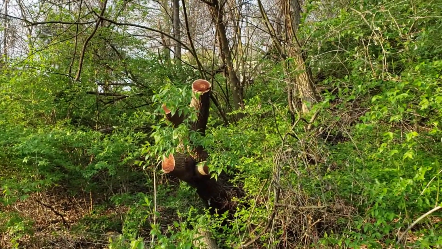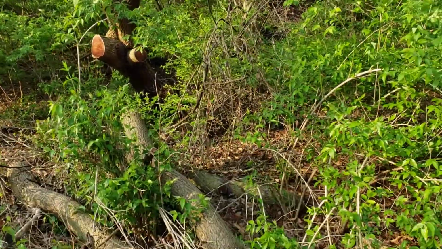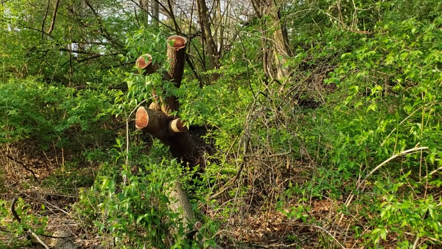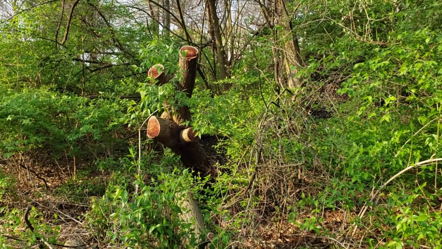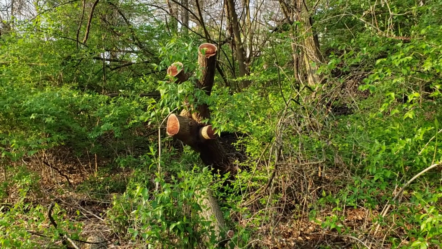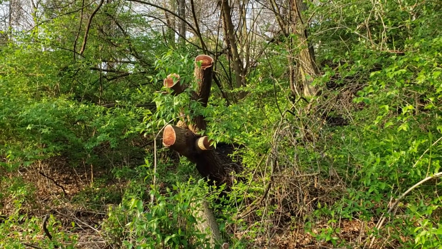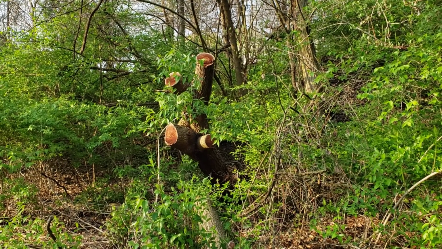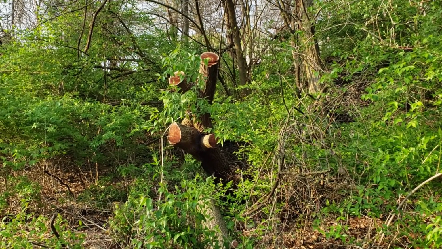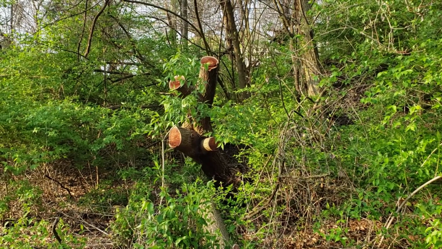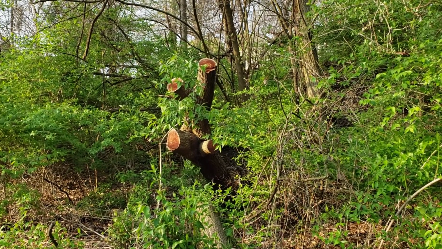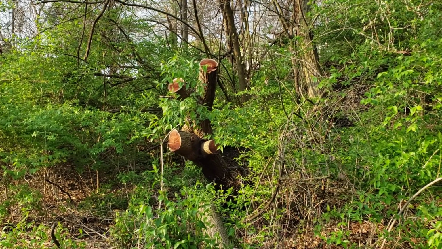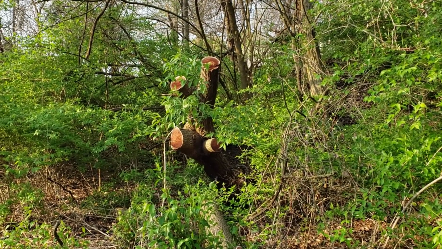I don't know if you know what a Maclura pomifera is, but in science, plants and animals all have two names, a genus name and a species name. The first name is the genus name, the second is the species name. This tree that they cut down here, the species name is pomifera, P-O-M-I-F-E-R-A. I don't know if you know the Latin root pom, P-O-M, it's apple. So other people call this tree the hedge apple, or Osage orange.